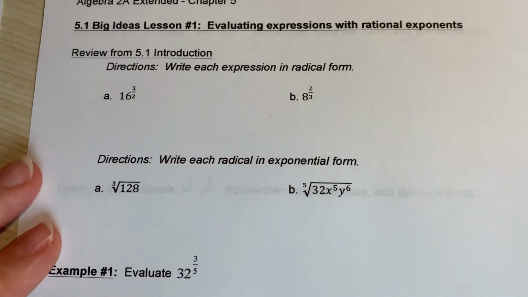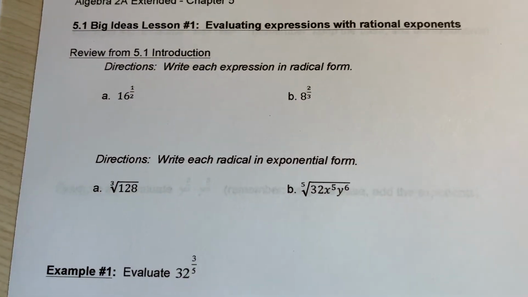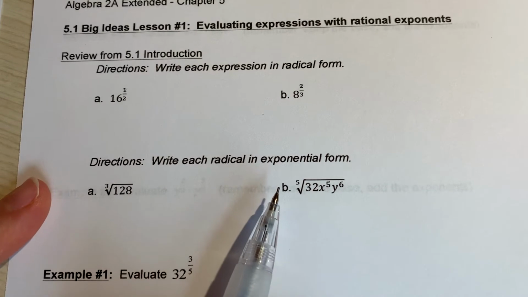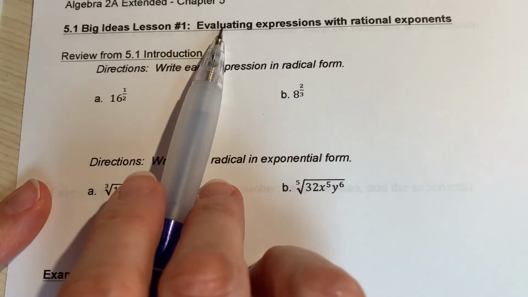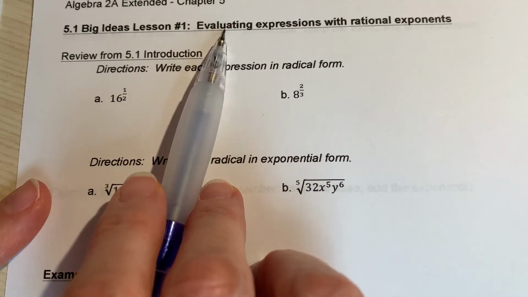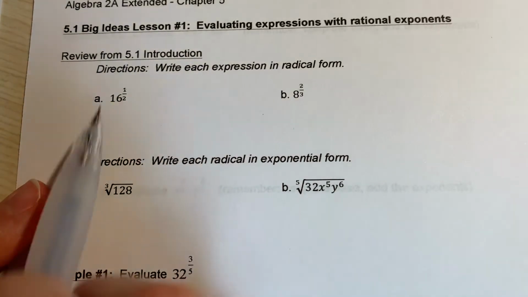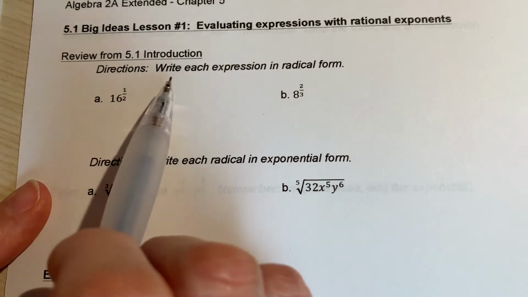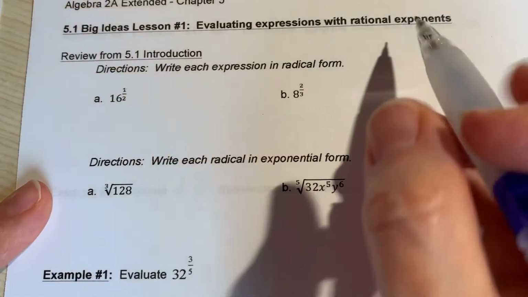I want to just do a little review from the work we did before this, because this stuff you need to know to continue on into the evaluating. And I'll talk in a minute about what we mean by evaluate. So for these review problems, see it says review from 5.1 introduction. First says direction, write each expression in radical form.